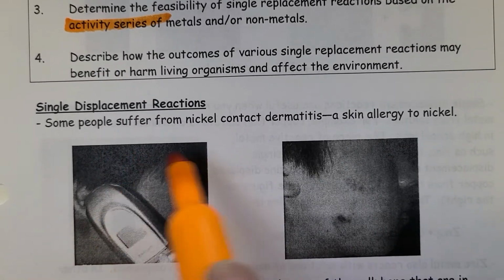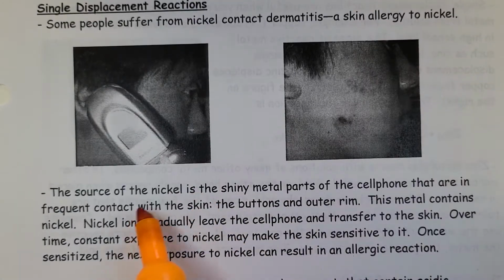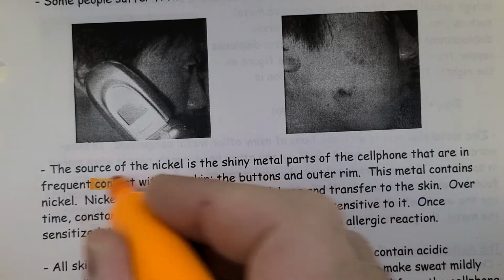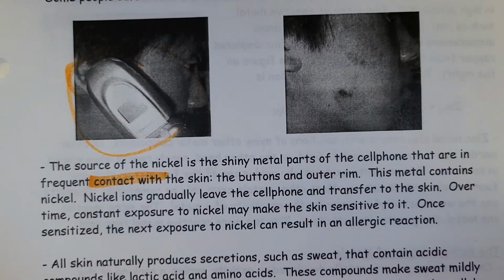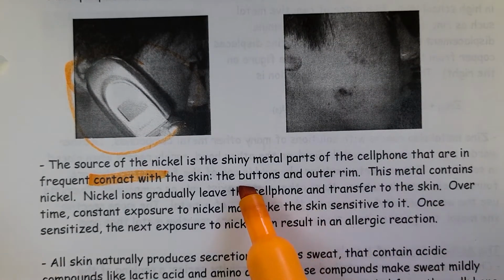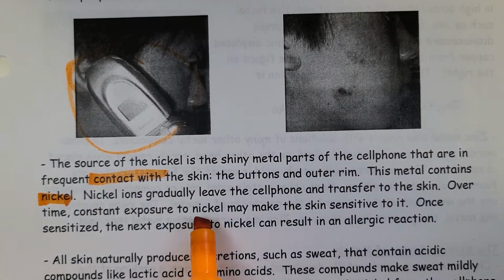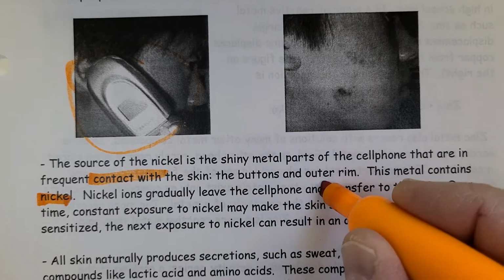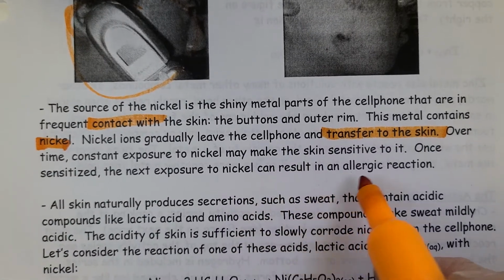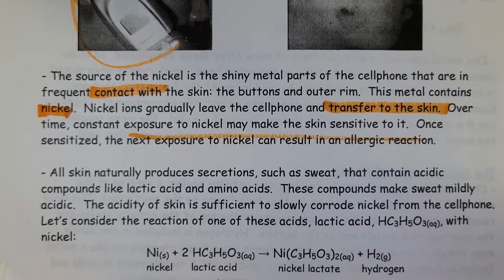So if you look over here, some people suffer from something referred to as nickel contact dermatitis, which is a skin allergy. The source of the nickel is the shiny metal parts of the cell phone that are in frequent contact with the skin. And of course, we're talking about these older cell phones, the old flip phones, the old T9s. So we have the buttons and their outer rim. The metal contains nickel. Nickel ions gradually leave the cell phone and transfer to the skin. Over time, constant exposure to nickel may make the skin sensitive to it. When sensitized, the next exposure can cause an allergic reaction.